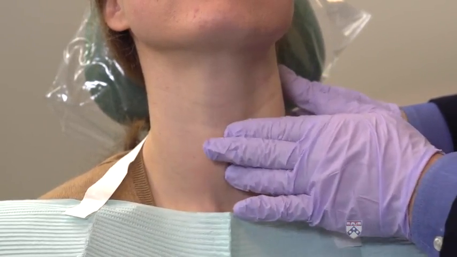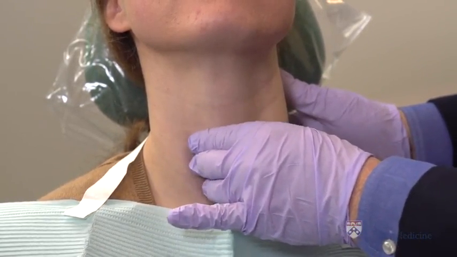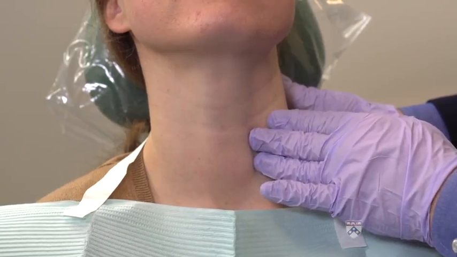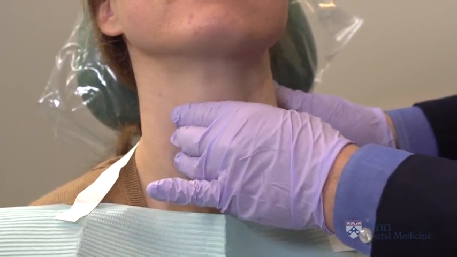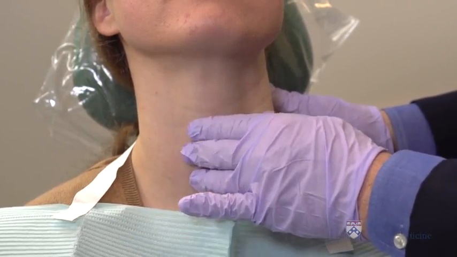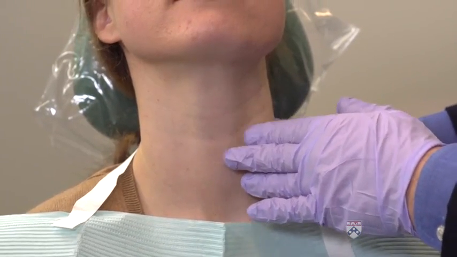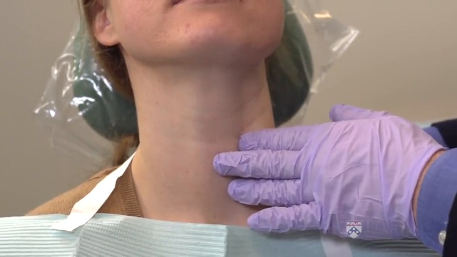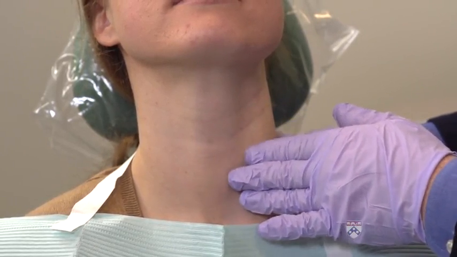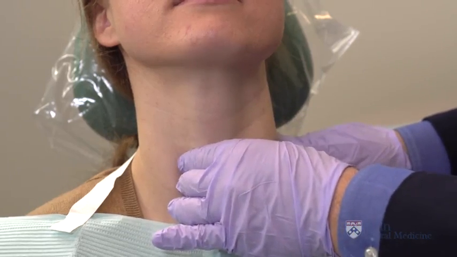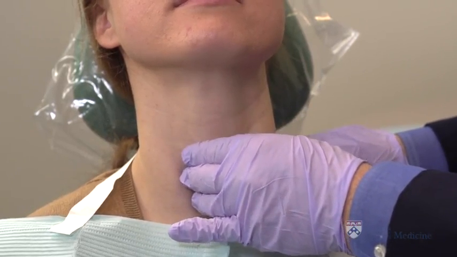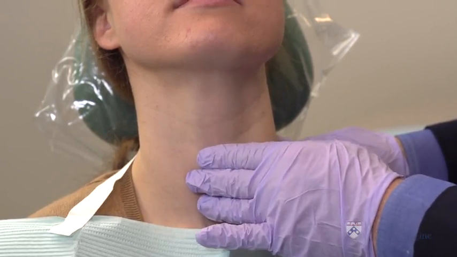We'll palpate for, first, enlargement of the thyroid gland, and also to see if there are any nodules present. In order for us to be able to palpate a thyroid nodule, it often needs to be very large and somewhat close to the surface in order for us to be able to identify it as a nodule.